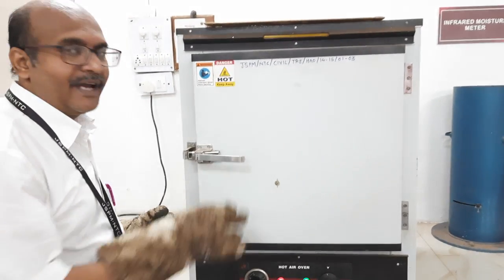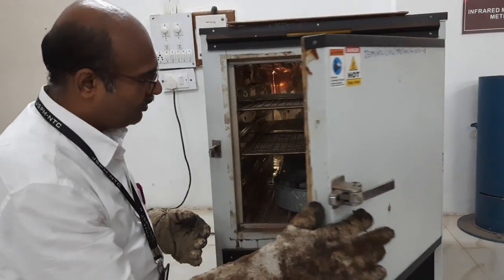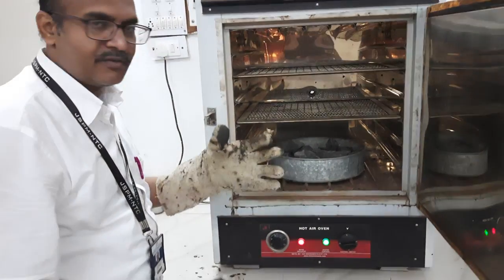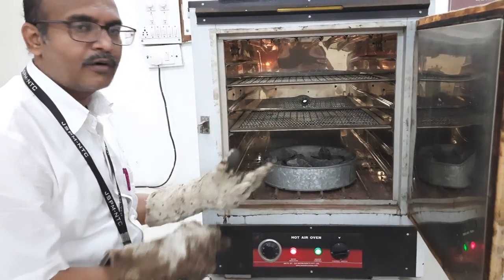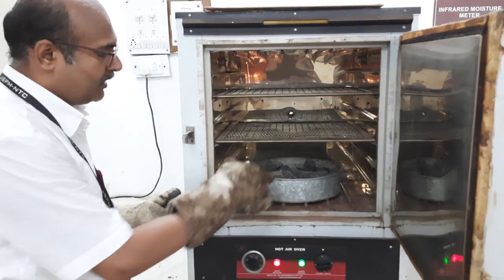So I have put the aggregate in the oven. We will now remove all the aggregate. We have to take precautions: we have to wear cotton gloves to remove the aggregate from the oven because it is too hot.